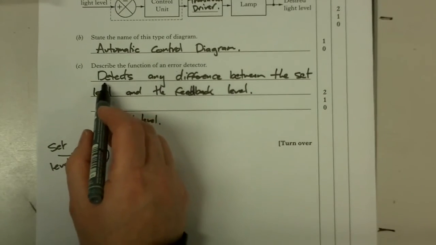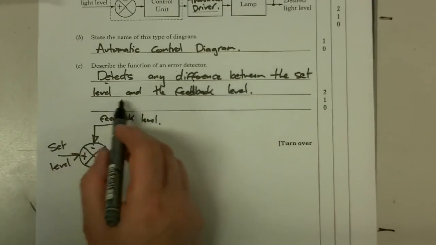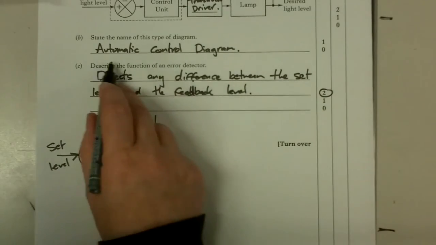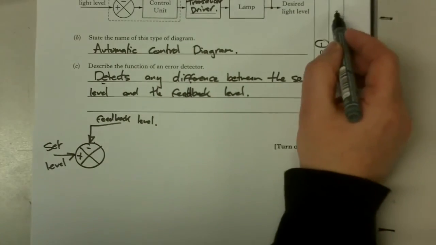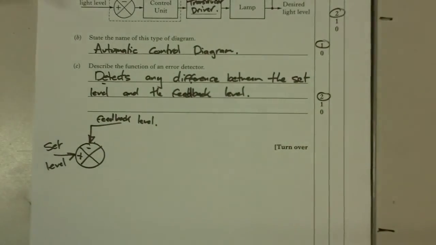Mark for detecting a difference between the 2 levels, 2 marks. Automatic control, 1 mark. And the control diagram complete, 2 marks. Easy marks every year.